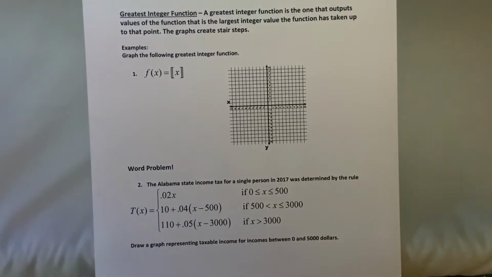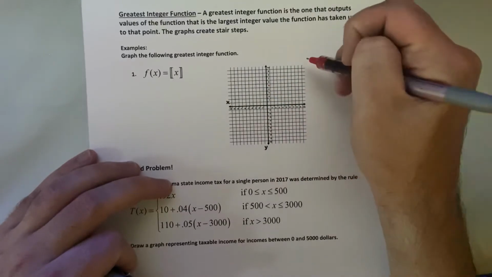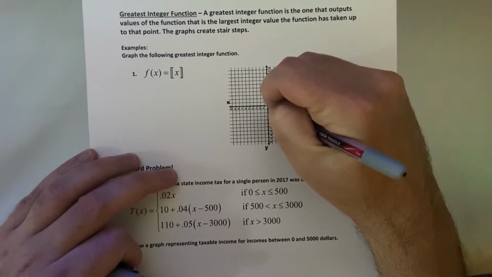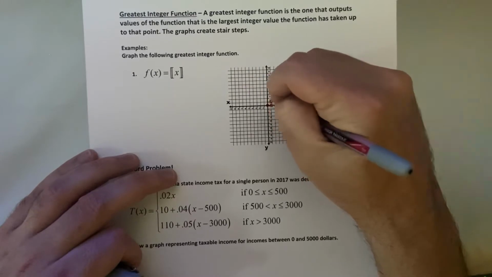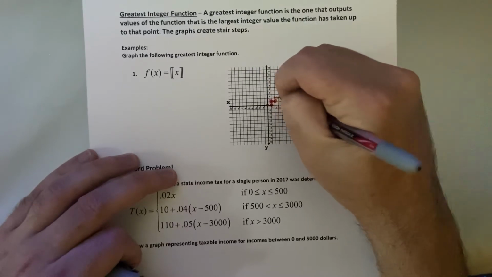So f of x equals the greatest integer function of x means I don't transition normally like f of x equals x where I'm constantly going up. Here, I start at 0 and I stay at 0 until I hit 1. And the moment I hit 1, I jump up to the next one and I stay at 1 until I hit 2, and so on and so forth.